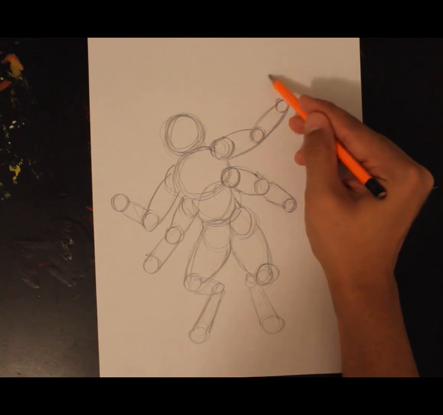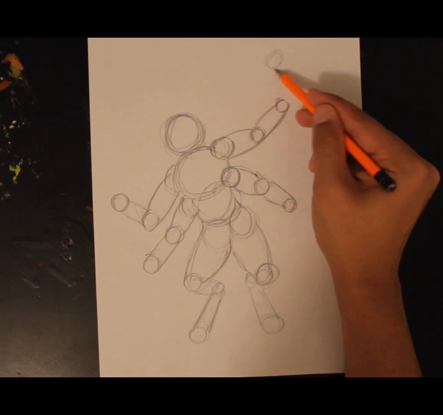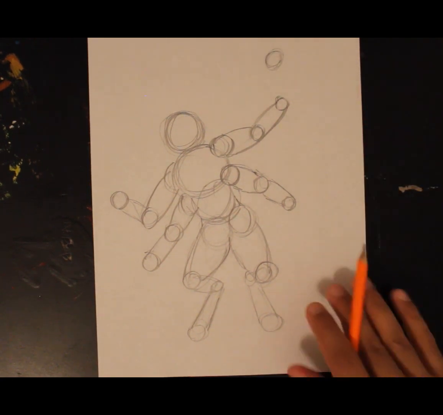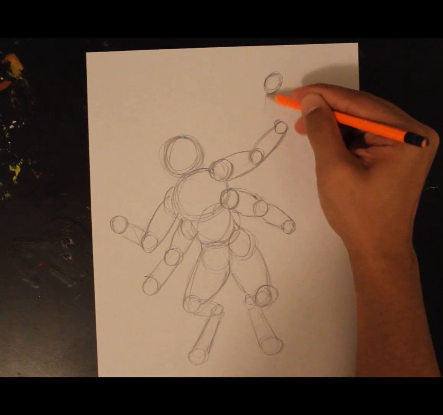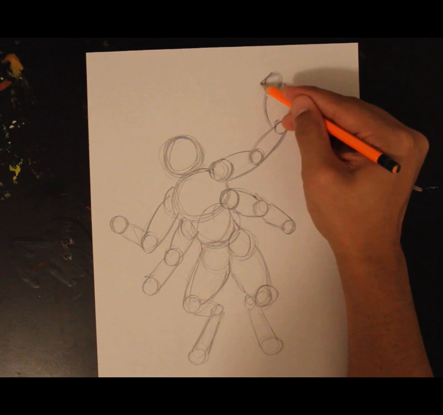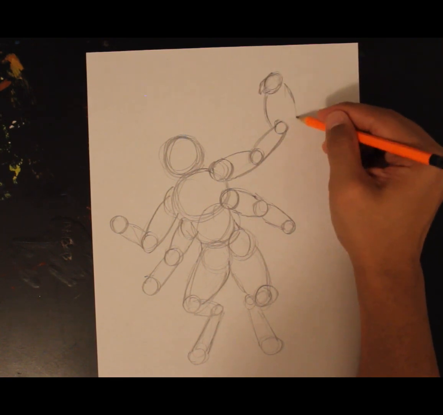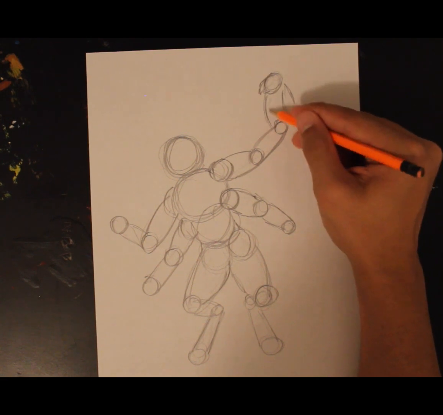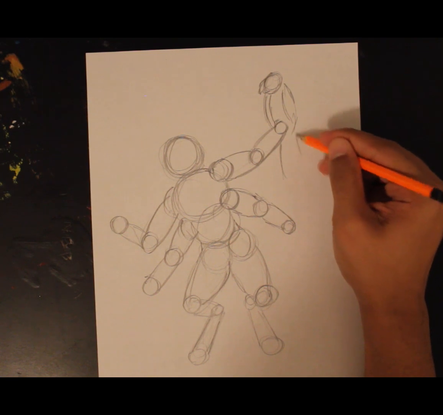Lastly, oh yeah, I said that I wanted a bird. So I want the bird to be perched on this hand. Down a bit. Remember that bird has a beak, wings, tail.